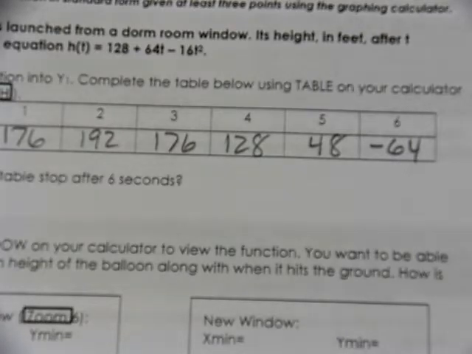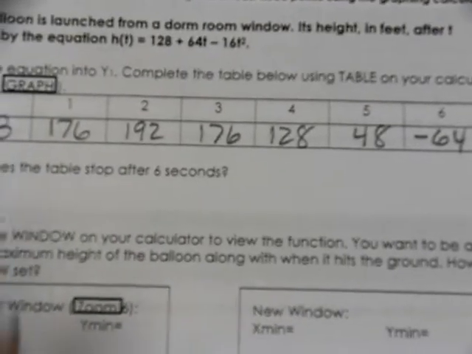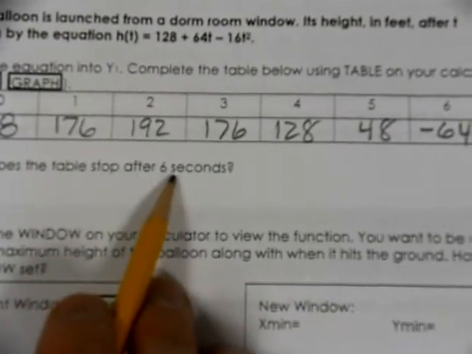So mathematically, we know we can't go. Well, mathematically, there is a t value that gives us negative 64, but a water balloon can't go underground. So why does the table stop after 6 seconds?